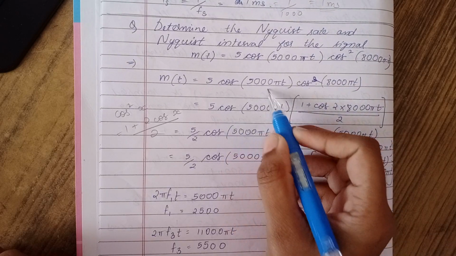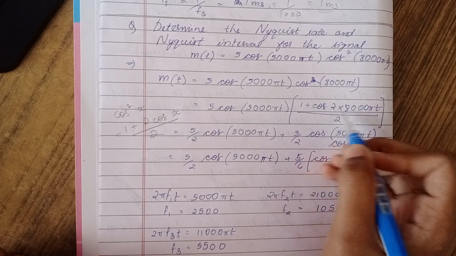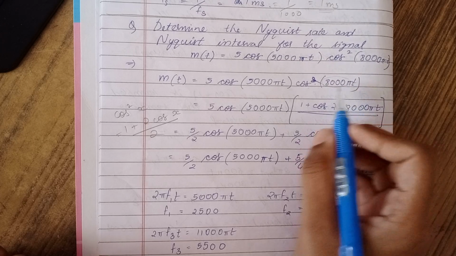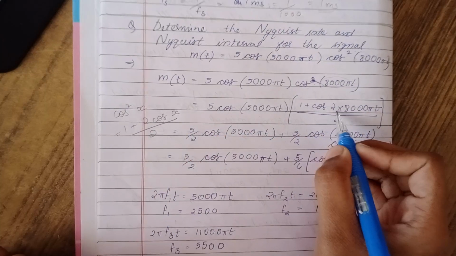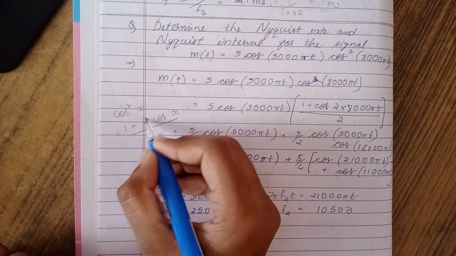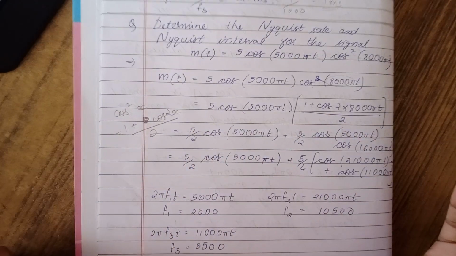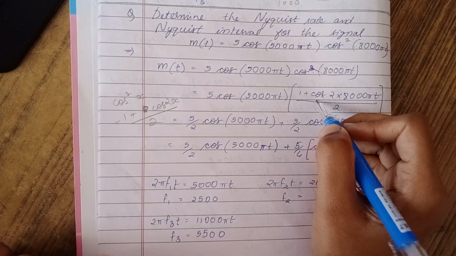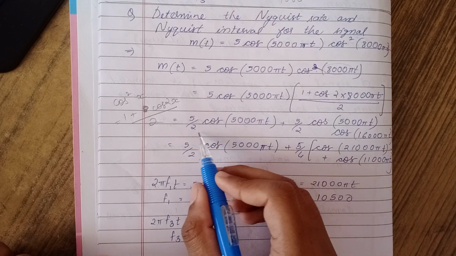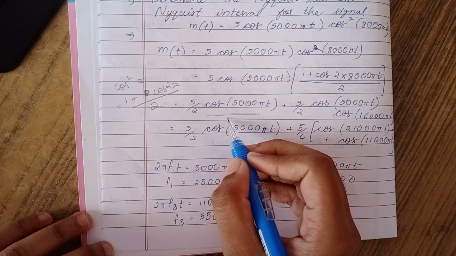So this cos square 8000 pi t will be 1 plus cos 2 into 8000 pi t, divided by 2. The formula is 1 plus cos 2x by 2. After solving this, I'll get this. Now I'll write this term as it is because this is a single term.